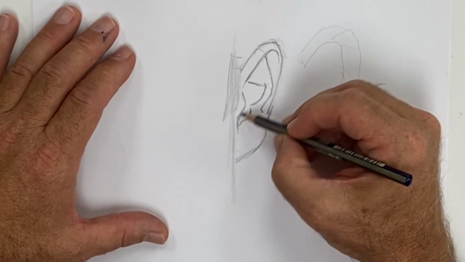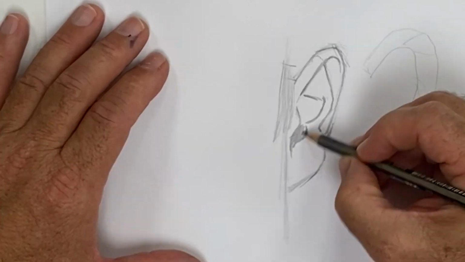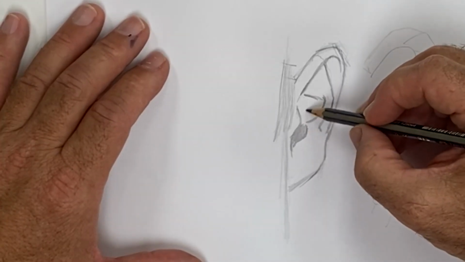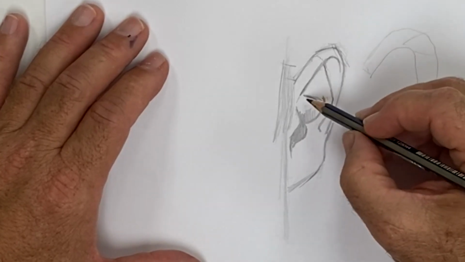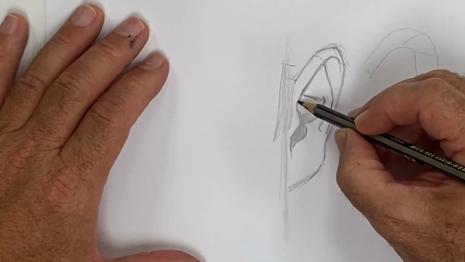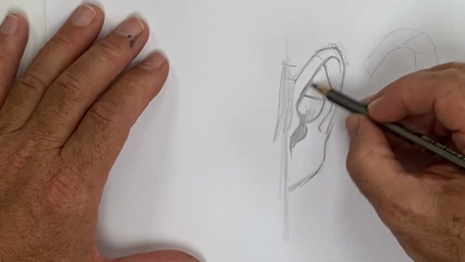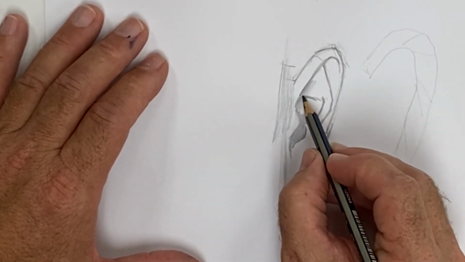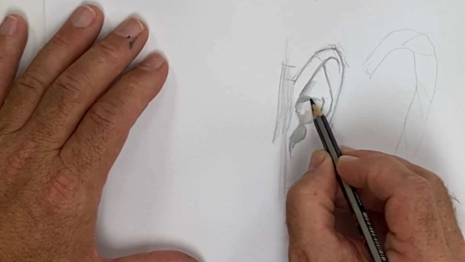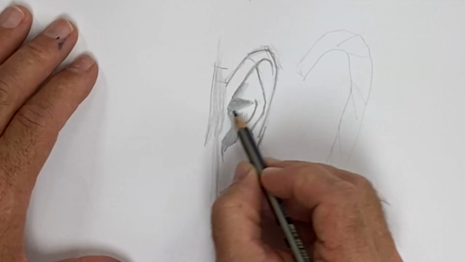So what I see is some shadow area in here, so I'm just going to go ahead and fill that in. And then I see this kind of overlapping. So I'm going to put a slight gradation here on top, but this area is in more shadow.